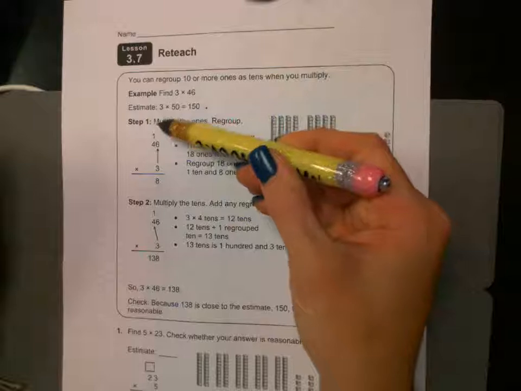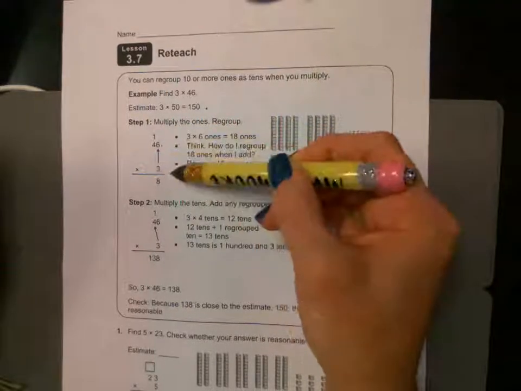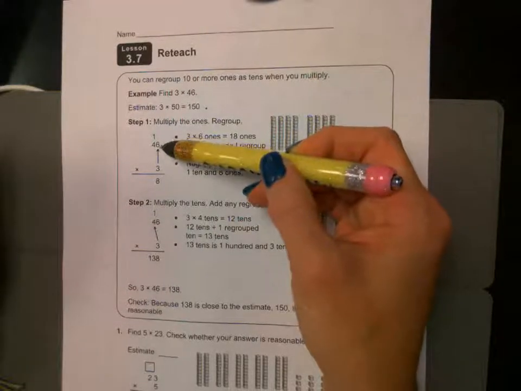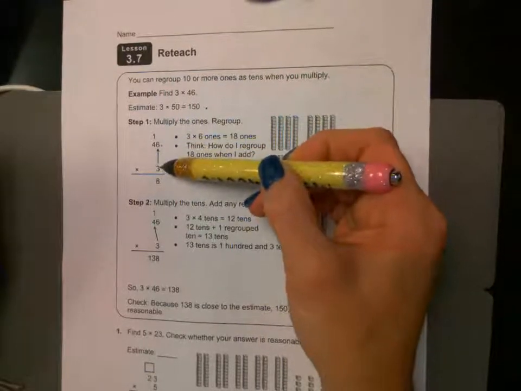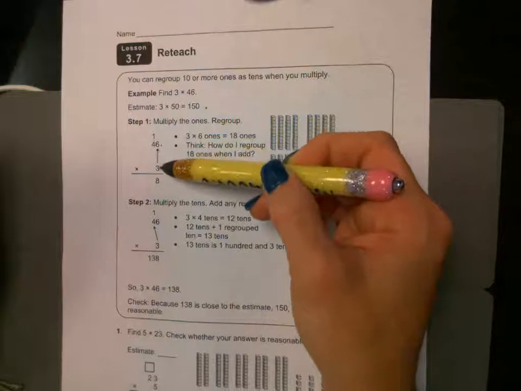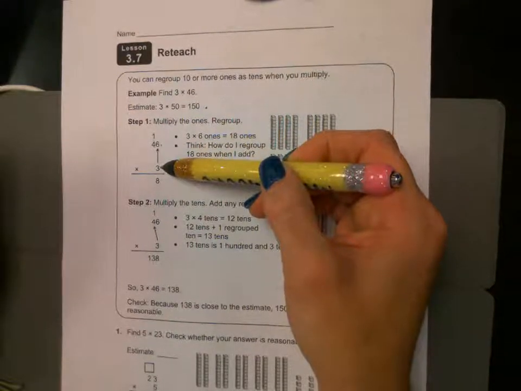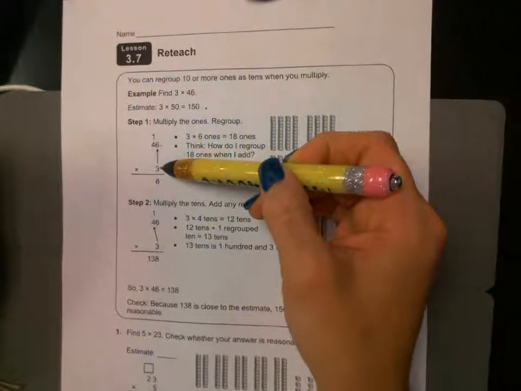So our first step is we're going to line up our problem stacked on top of each other. And then we multiply in the ones place. So we have 6 in the ones place. So I'm going to multiply 6 times 3. And what is 6 times 3? It's 18. And we cannot put a 2-digit number in a 1-digit slot.